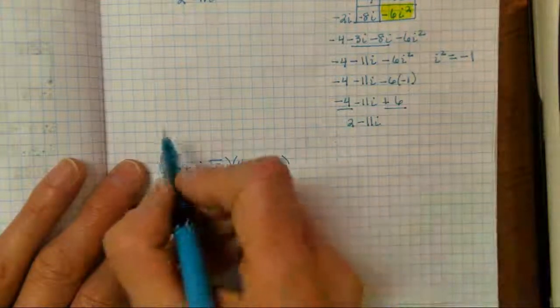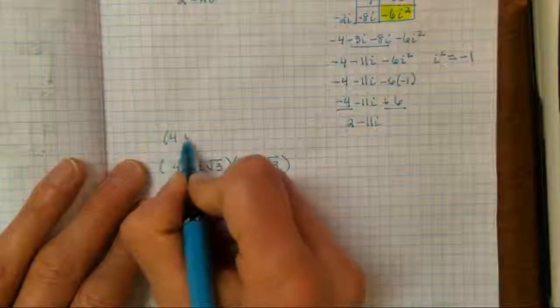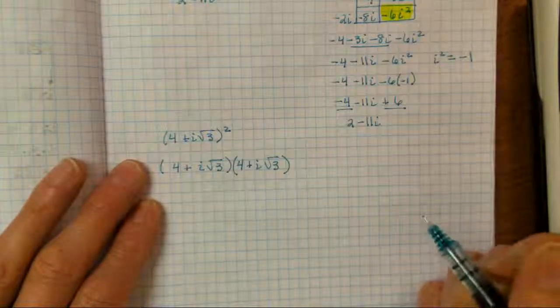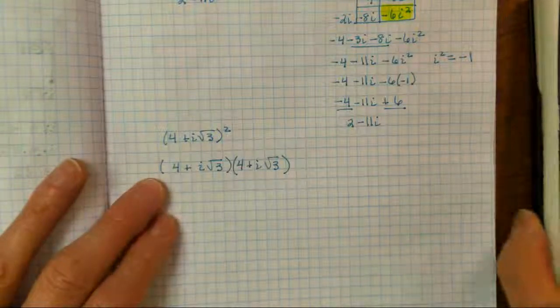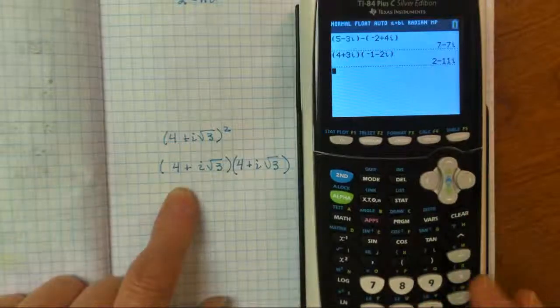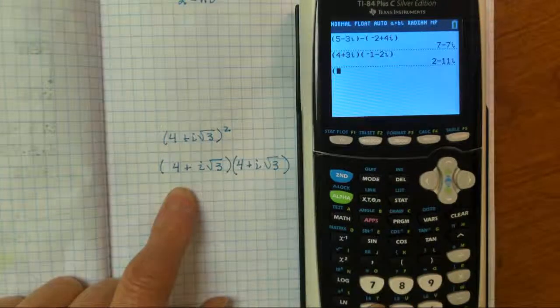So that's the same thing as 4 plus i square root of 3 all squared, right? Okay. So if I were going to go to do this in the calculator, you're going to see I'm going to get an irrational number, and that's not okay.